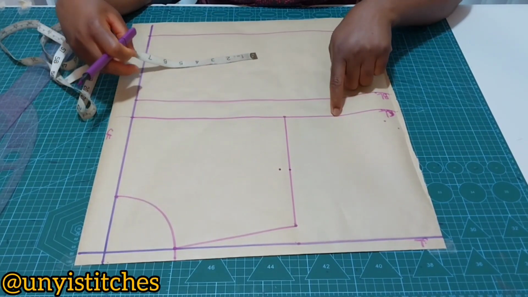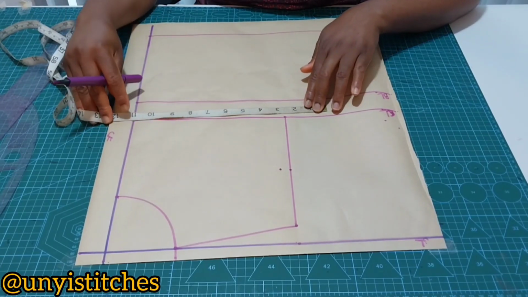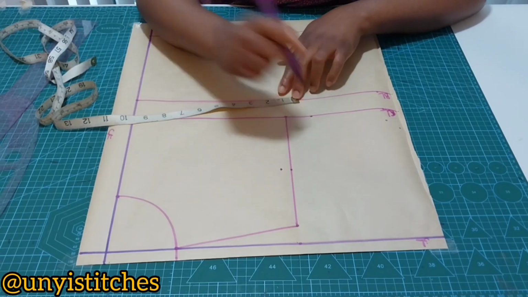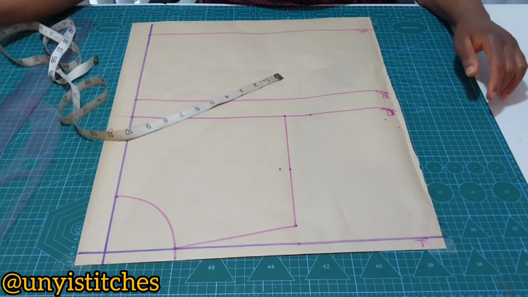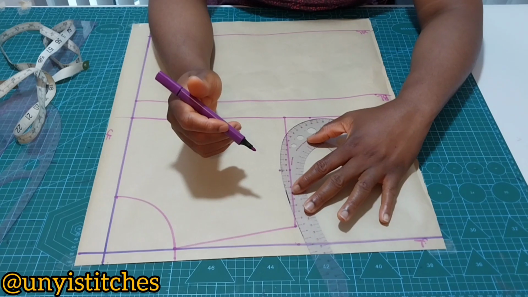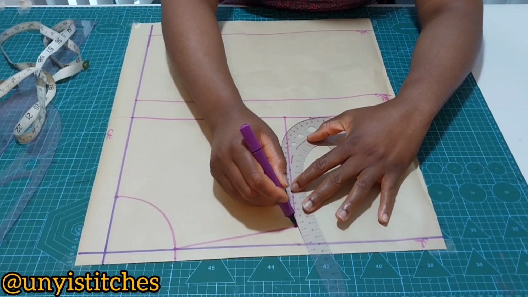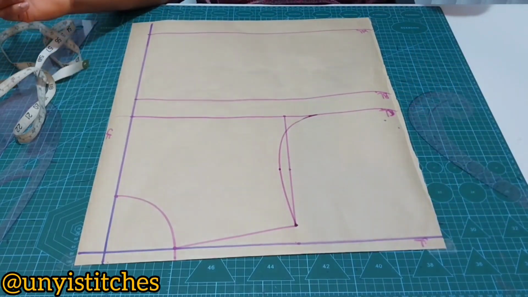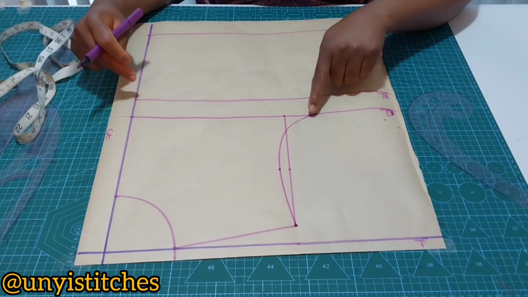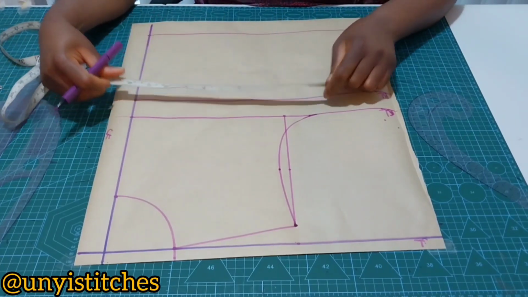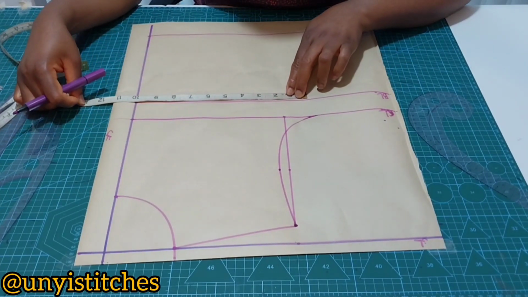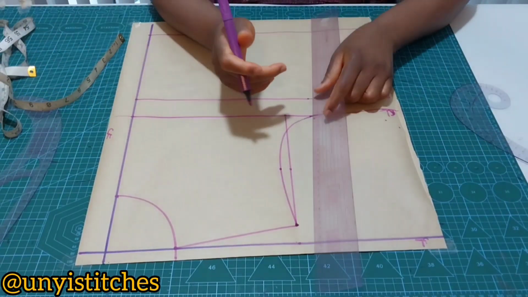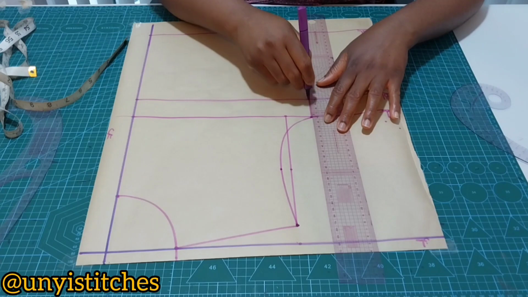The next will be for me to input my bust measurement on the chest line. The bust I'm working with is 40 inches. I will divide that by 4. So I'll input my 10 inches. Make sure you're using your own measurement. So I will connect my armhole. So that is my armhole. The next thing I will do will be for me to input the same bust measurement on my bust line. Then I will draw to have a straight line.